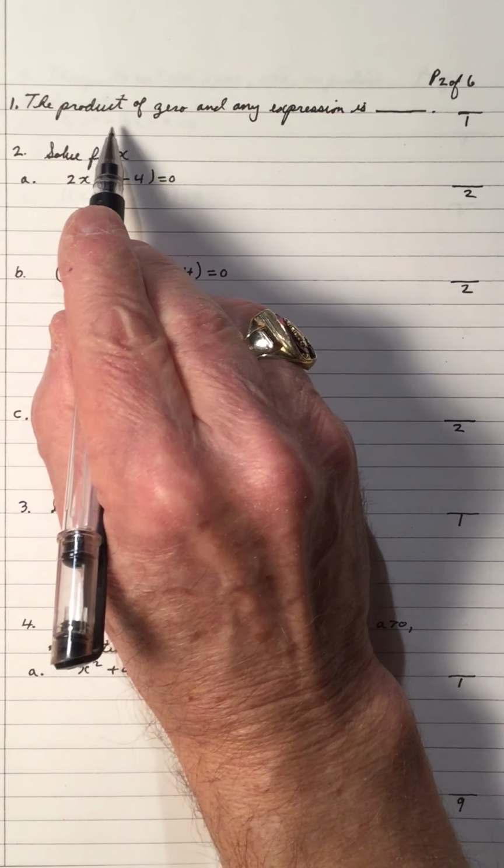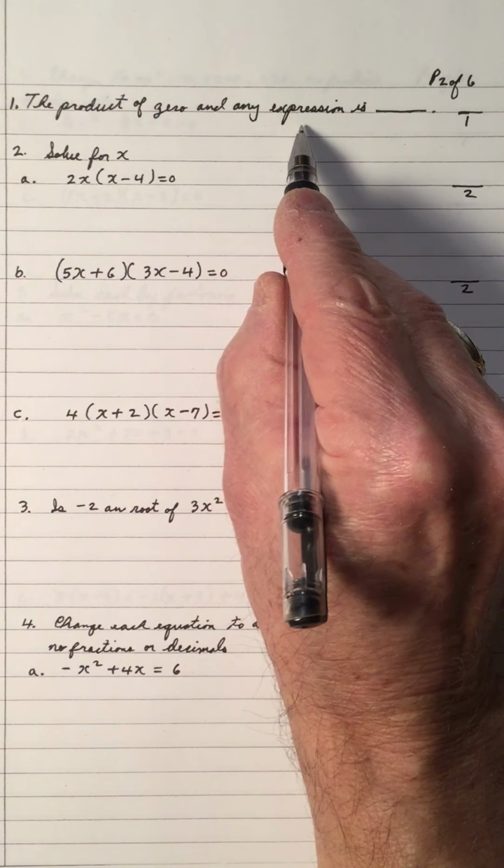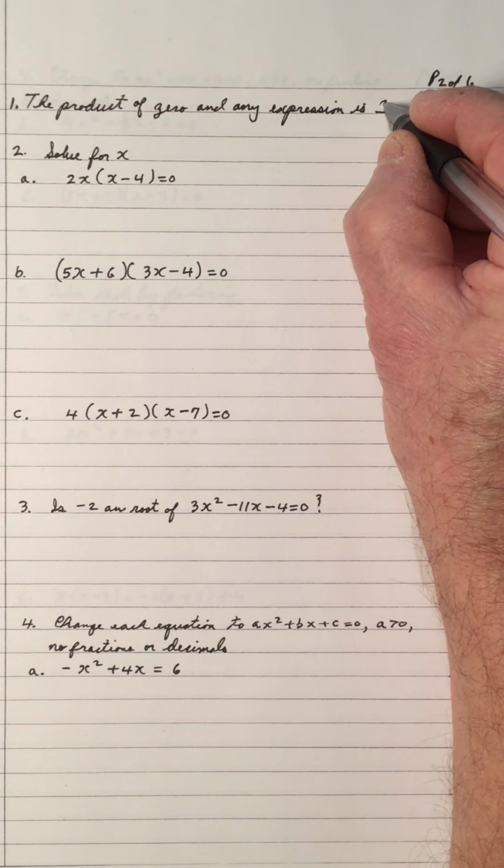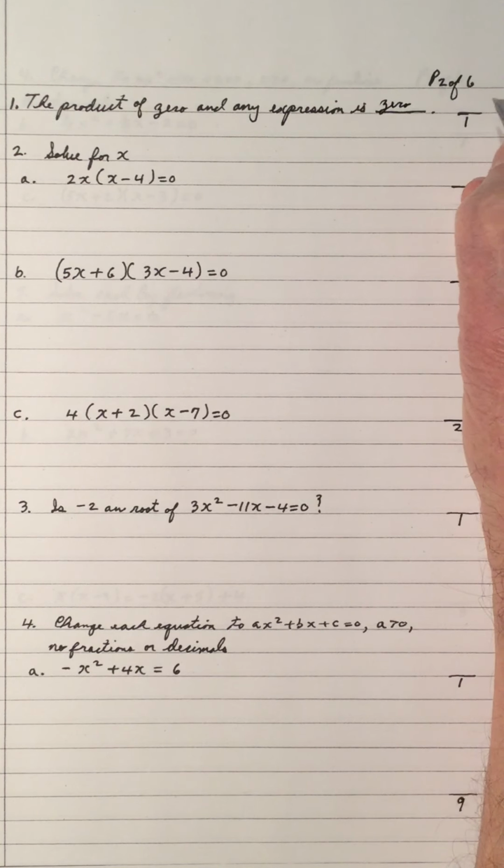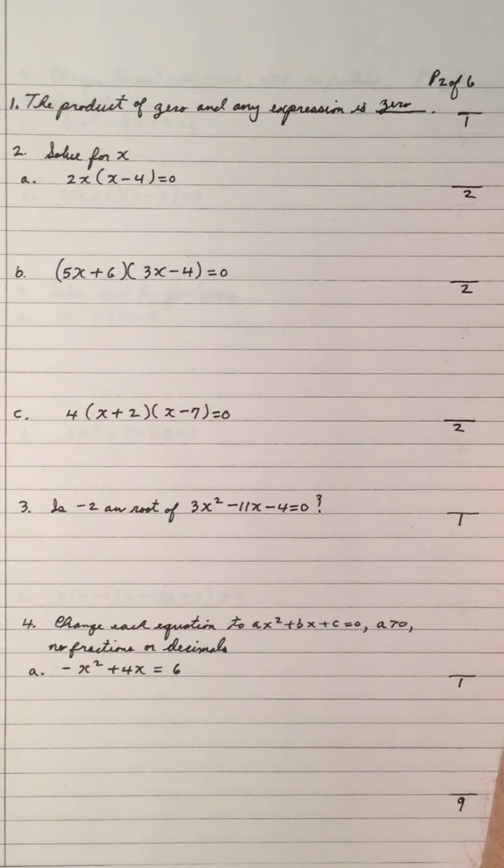Here we go. The product of 0 and any expression is 0. Zero times any number is 0. Give yourself a mark if you got 0.